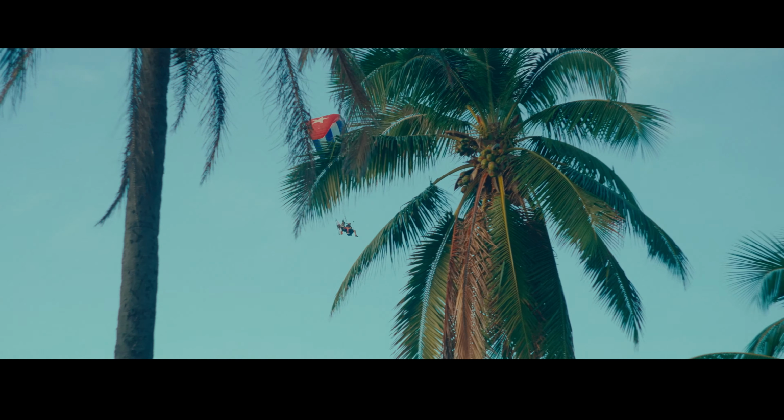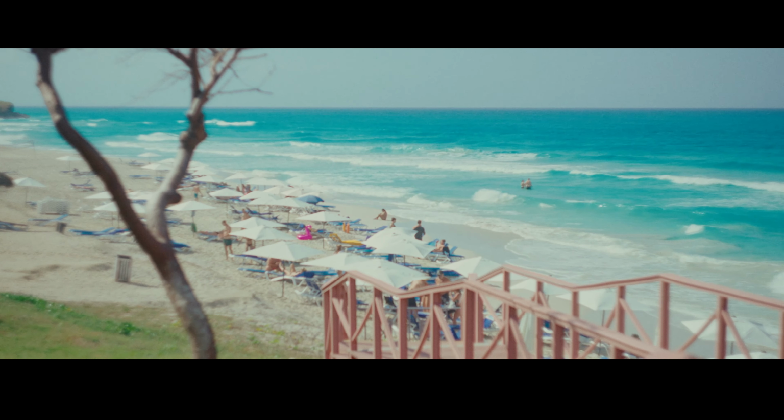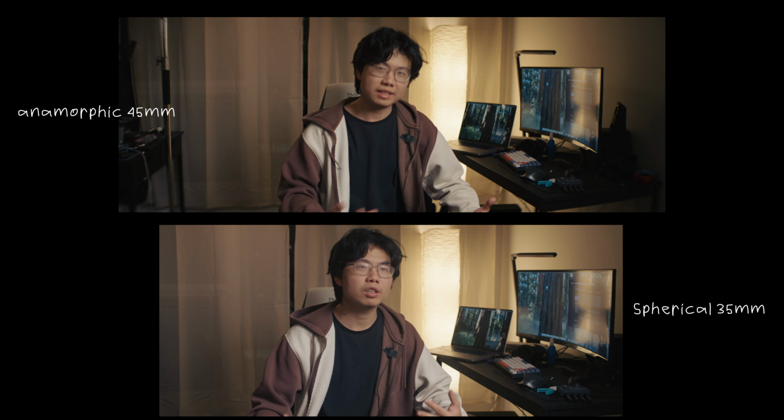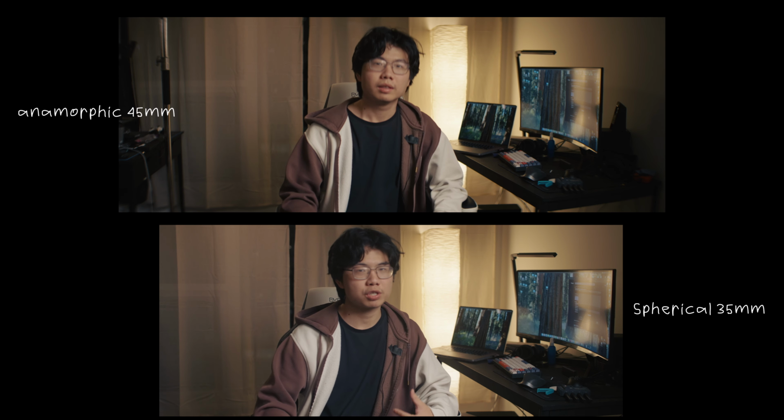This kind of crop gives you a fake movie, wide looking feel. However, there's a difference between this kind of crop and this. So you can kind of see the difference here and there. Right now, this is a shot using an anamorphic lens. And the term anamorphic is thrown around quite a lot.